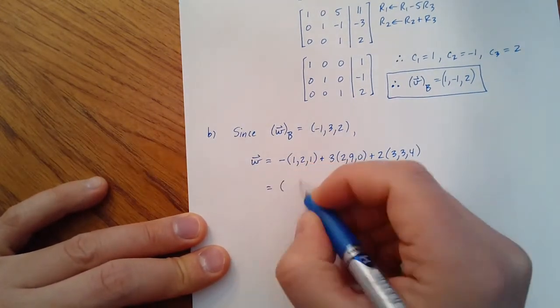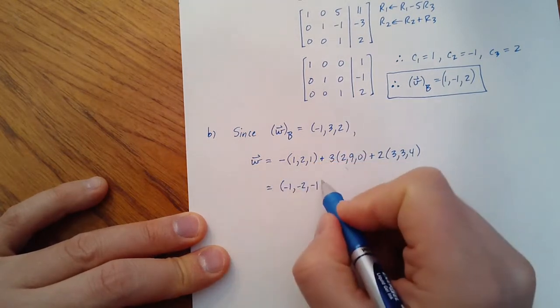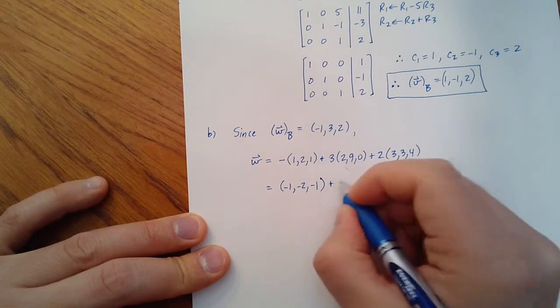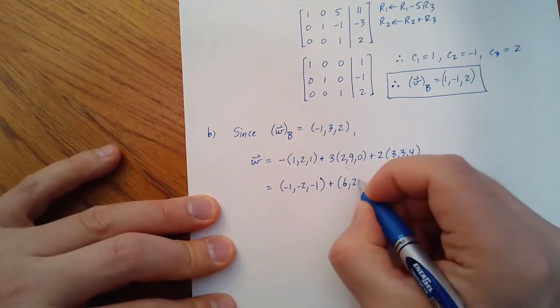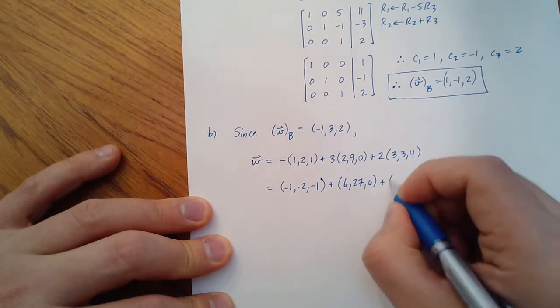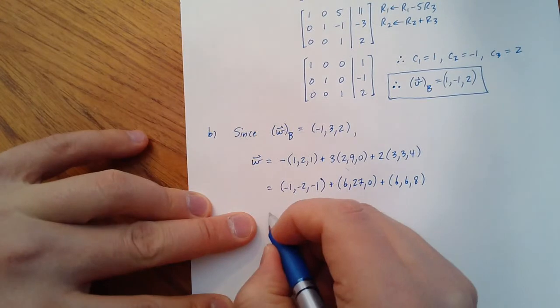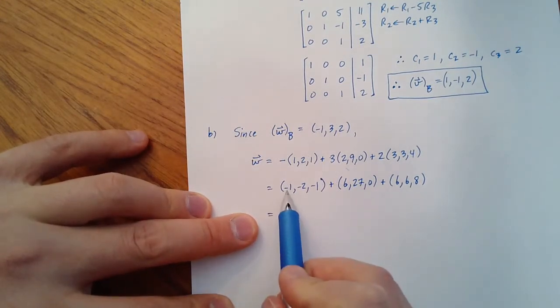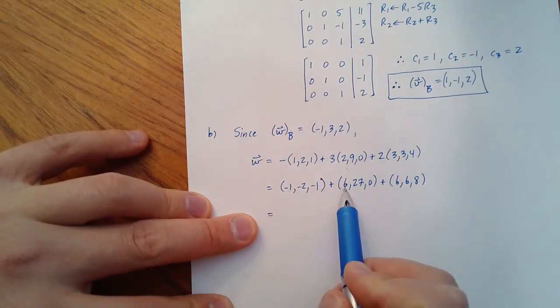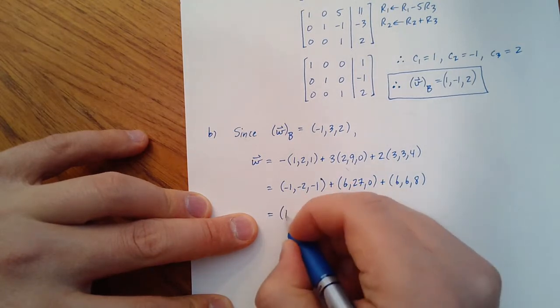So let's multiply the scalars in. I'll have negative 1, negative 2, negative 1. If I multiply the 3 in, I'll have 6, 27, and 0. And then if I multiply the 2 in, I'll have 6, 6, and 8. So let's just add these together now. If I add all the first coordinates, I'll have -1 plus 6, add those together, you get 5. Plus that 6 is 11.